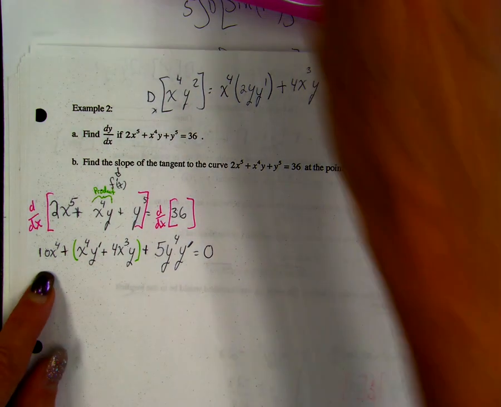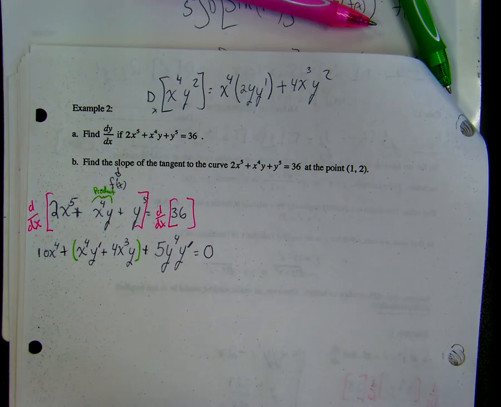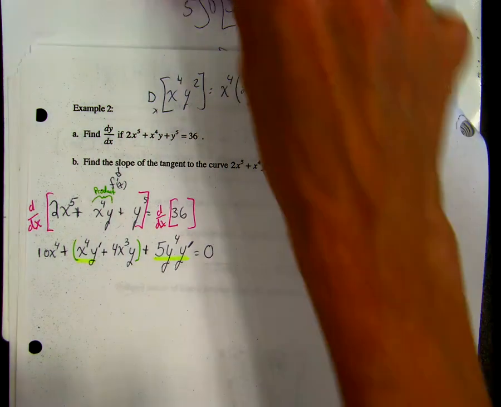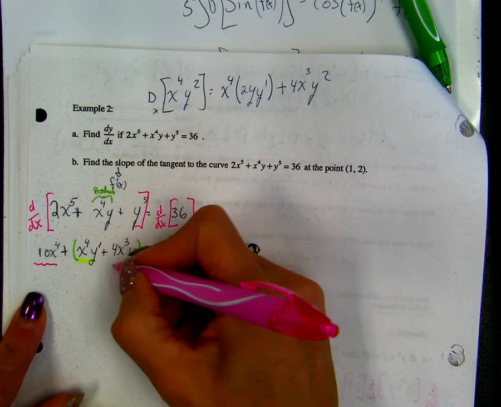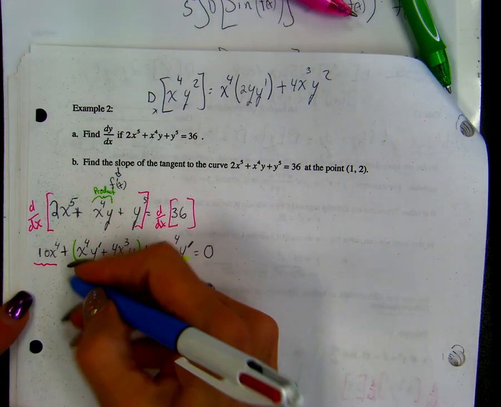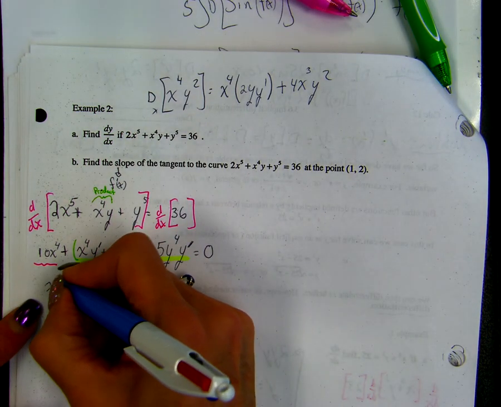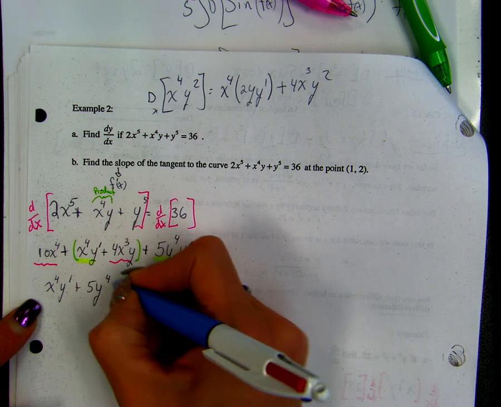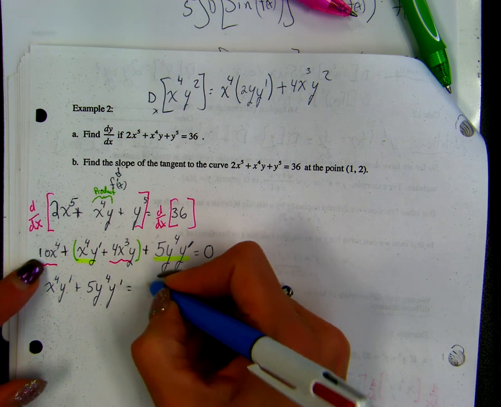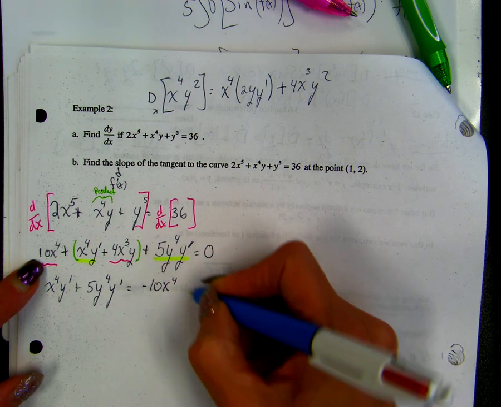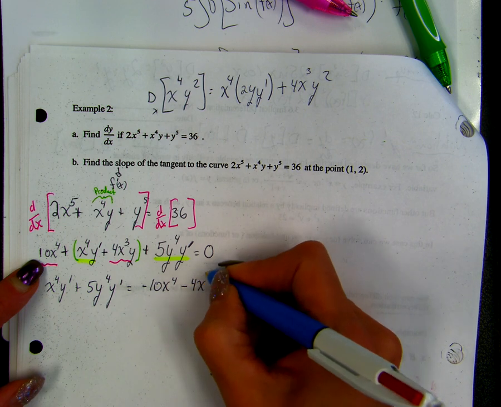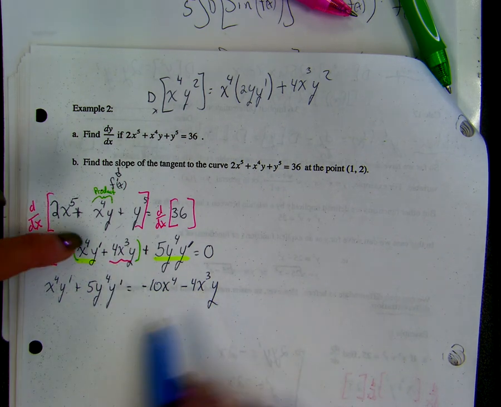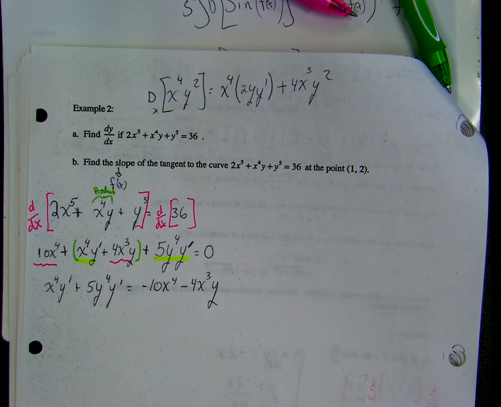Okay, back here. So our goal is to isolate our y primes. So got one there, I got one there. I'm going to move everything else to the other side of the equal sign. So I've got x to the 4th y prime plus 5y to the 4th y prime is equal to negative 10x to the 4th minus 4x cubed y. Okay, so I just moved this here, I moved that over, I kept these two in place.